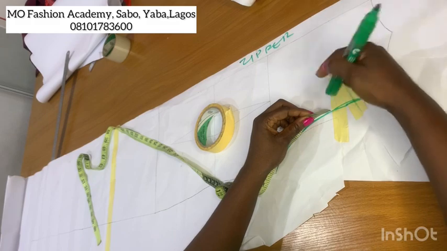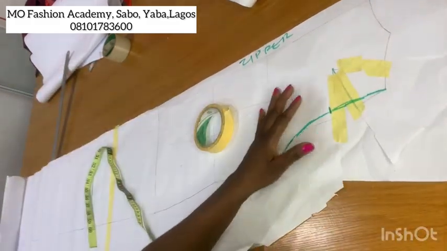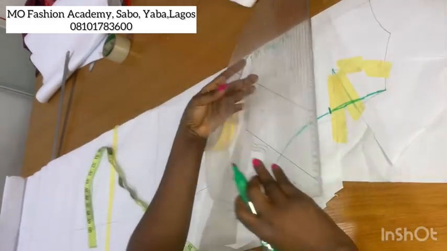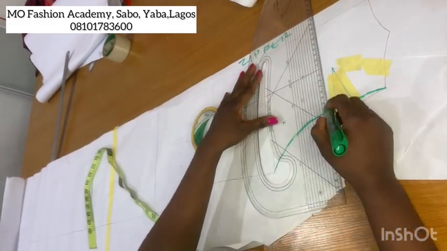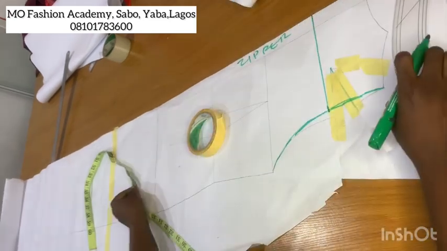So when I go to the point where we have our 5.5 inches, I'm just going in from this point to draw a straight line into the zipper part of this pattern. Now this is what the back is looking like.